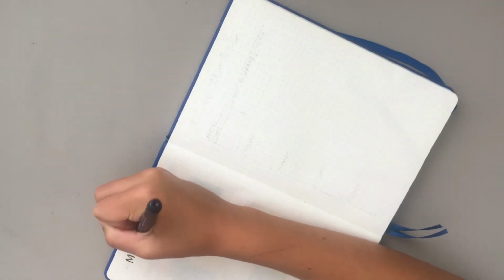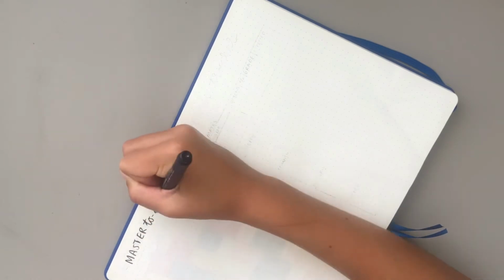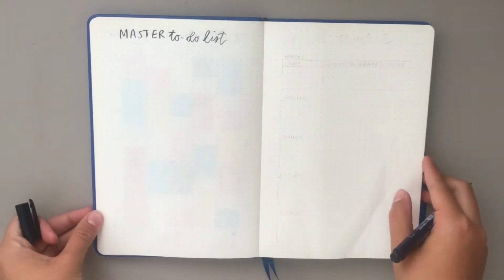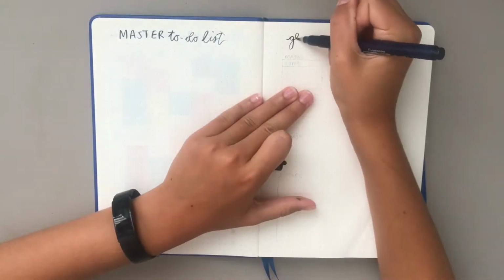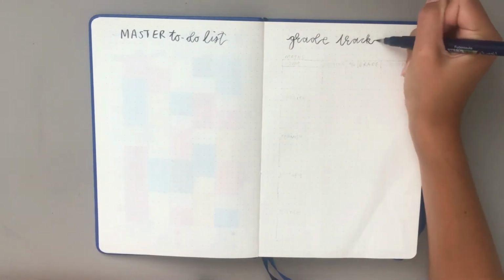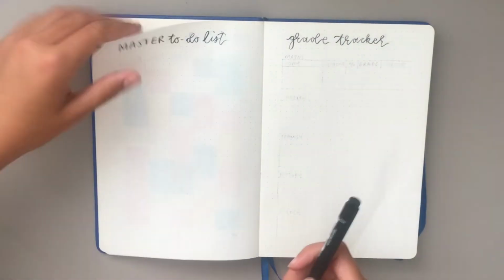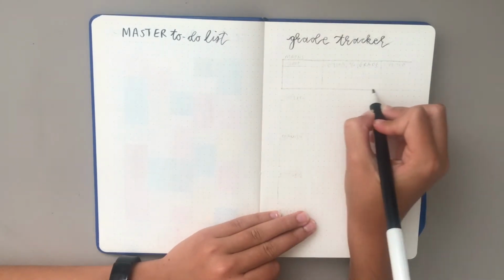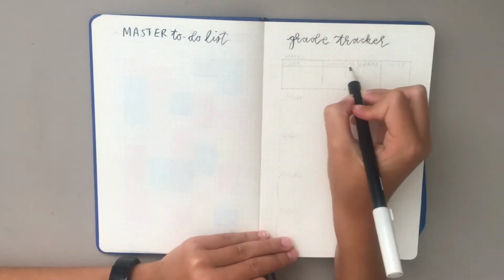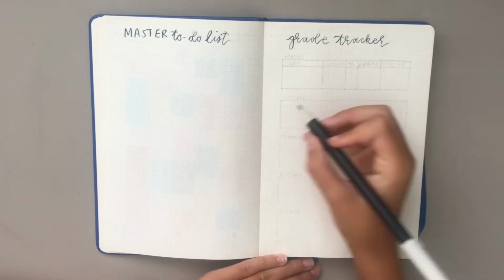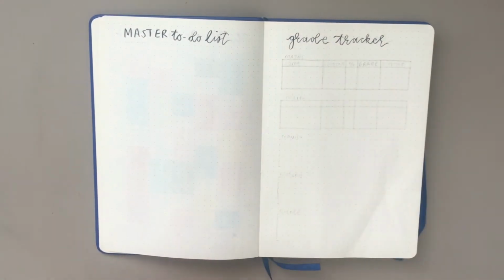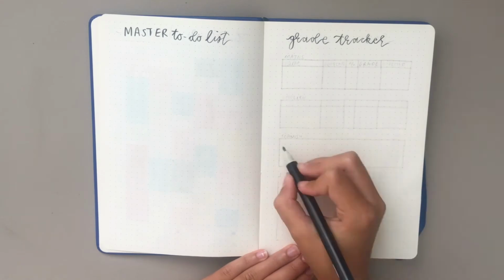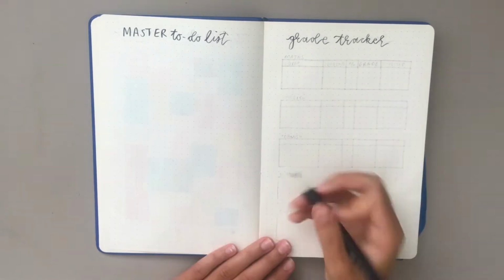So now I'm doing 2 spreads. The one on the left page is going to be a master to-do list. I kept this spread pretty blank and pretty simple so you guys can fill it in and have as much space as possible for your planning, and you can adapt it to however you like. But I kept it nice and simple. I just wrote the title at the top and then left loads and loads of blank space for any tasks you can think of, and kind of like a brain dump page, and for any ongoing tasks that you would have during the school year.